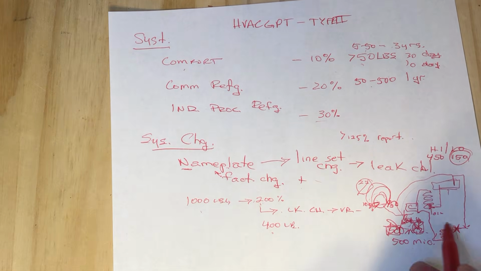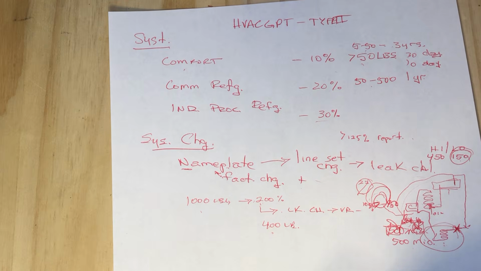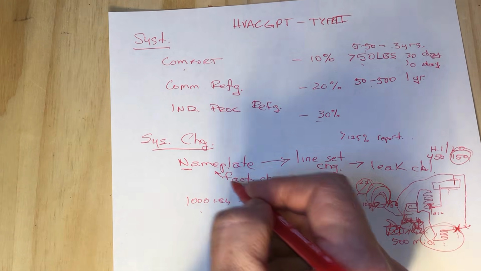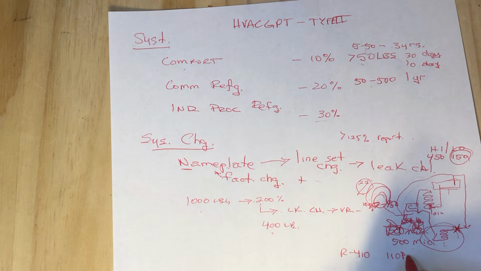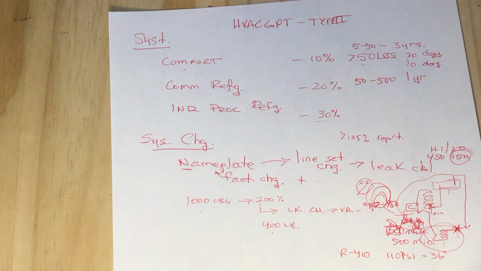Now, if this is on a chiller barrel, this evaporator, we have to charge our 400 series refrigerants. Let's say the refrigerant charge was R410A. Well, you're going to want to get the pressure of R410A up to 110 psi so that it equals 36 degrees saturation temperature. That's the boiling point of that refrigerant.